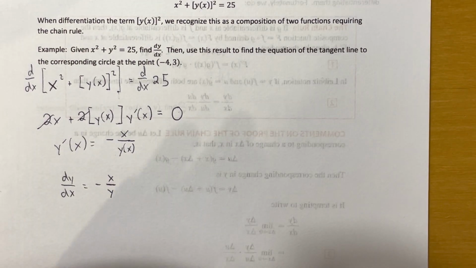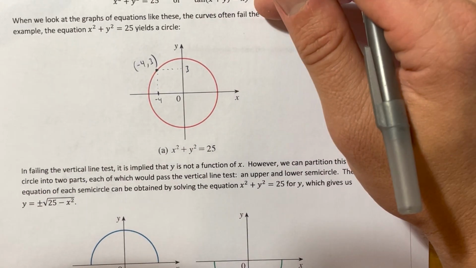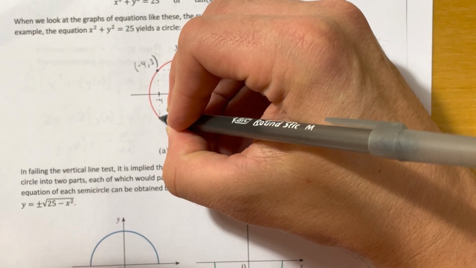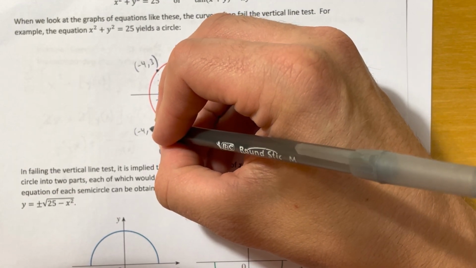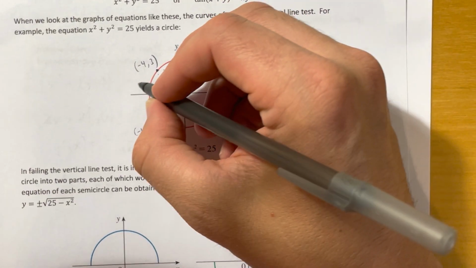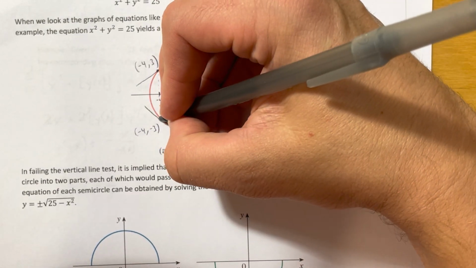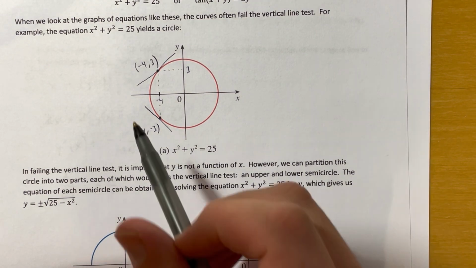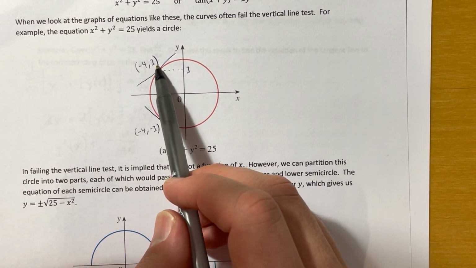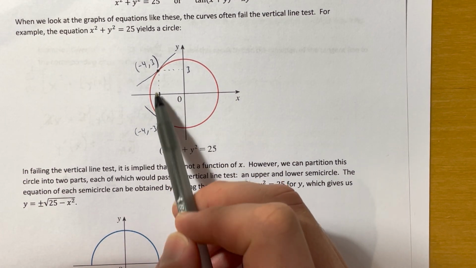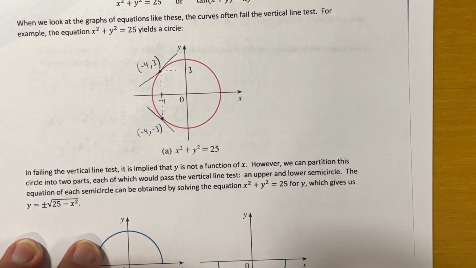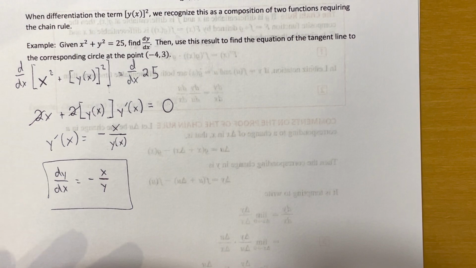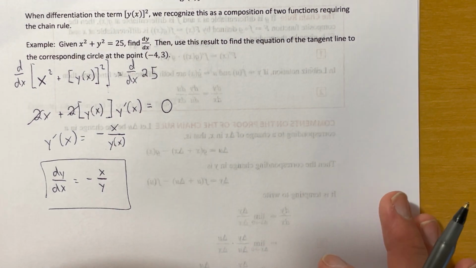If all I said was when x equals negative 4, it's not clear which point on the circle I'm talking about, because notice there are 2 points on this circle that have negative 4 as an x value, and I can see that each of these will have different slopes for their tangent lines. One is positive, one is negative. So it makes sense that my derivative should depend not only on x but also on y, because that's how I'm able to single out which of these points I'm looking for a tangent line to. So coming back here, I've found dy dx, and it's a function of both x and y. It depends on both of those.